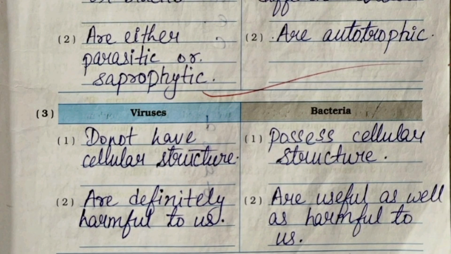The third difference is between viruses and bacteria. Viruses do not have cellular structure, whereas bacteria possess cellular structure. Viruses are definitely harmful to us, whereas bacteria are useful as well as harmful to us.